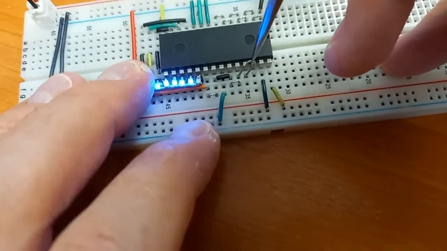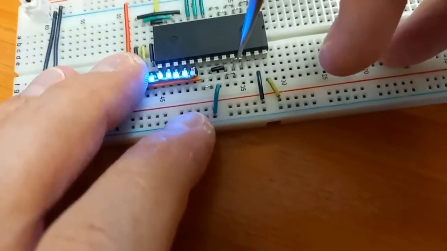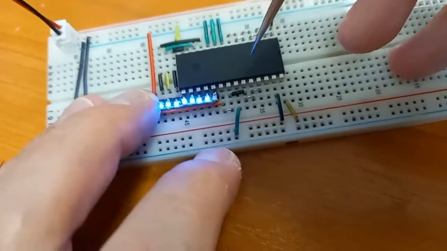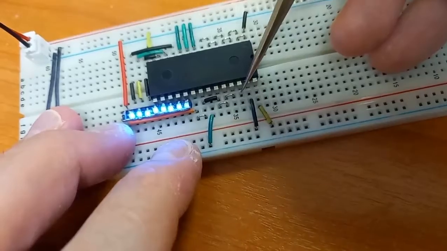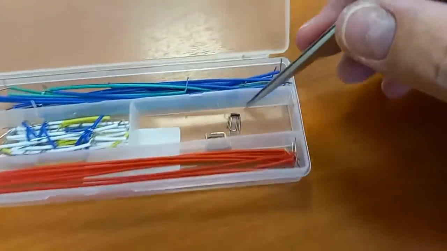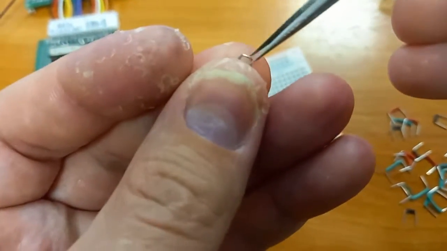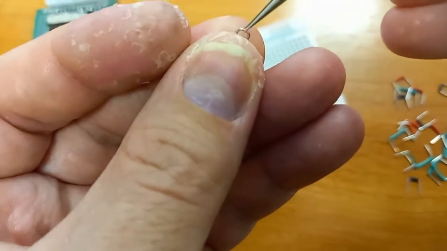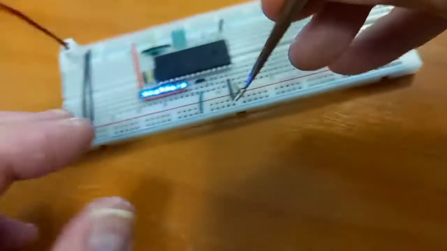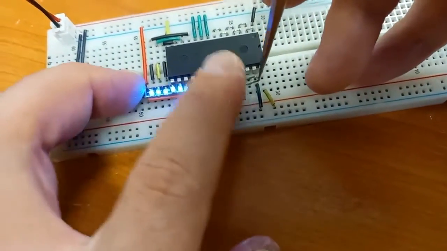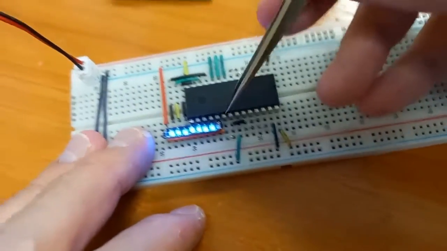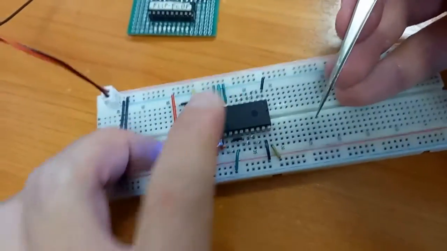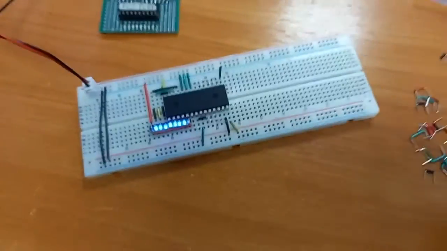Then we will have all the pins, all the legs connected somewhere. So 0 goes here, here, here, and the last leg that is not connected, we will connect it to 0, its address. Like this. Now we have all the legs connected somewhere to the right places.